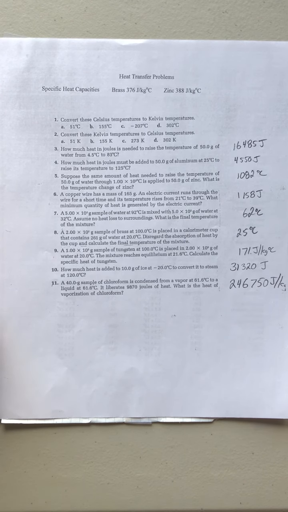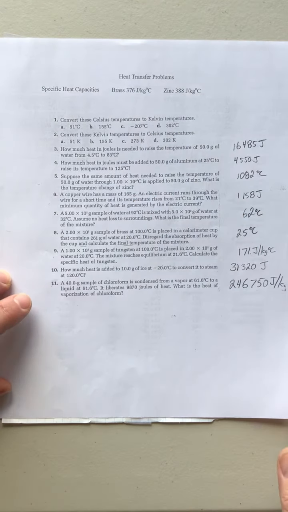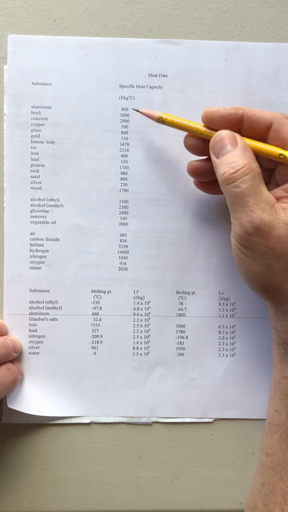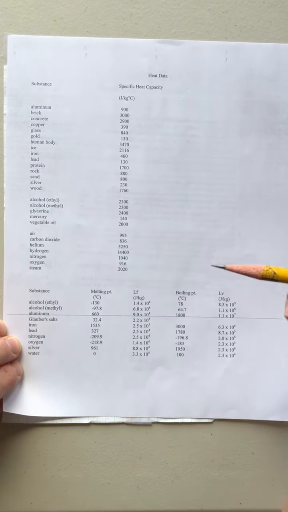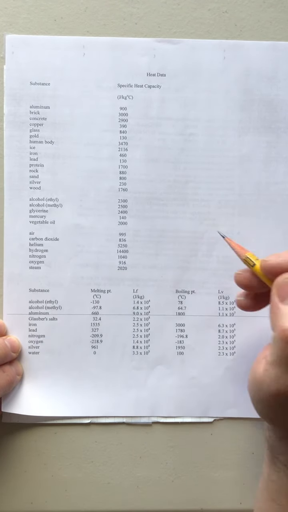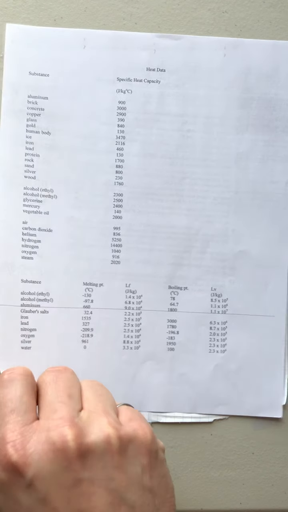Okay, let's take a look at these heat transfer problems. A couple of pieces of information: brass is at the top, zinc's at the top, and on the back of the sheet, we have the heat capacities for several different solids, liquids, and gases, and we have the latent heats of fusion, latent heats of vaporization. One that's missing here for liquid is water, but you need to memorize that one. That one's 4,200 joules per kilogram degree Celsius.